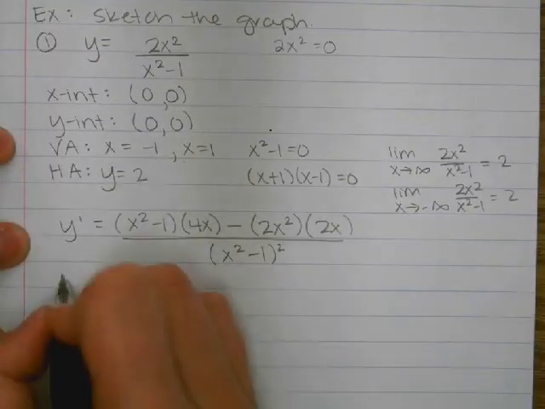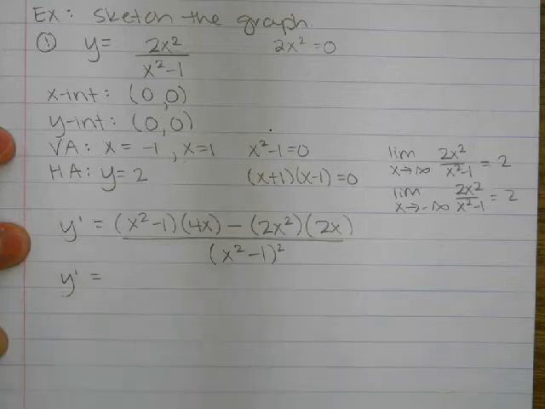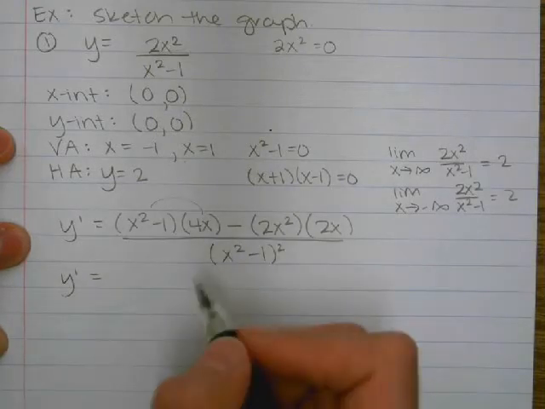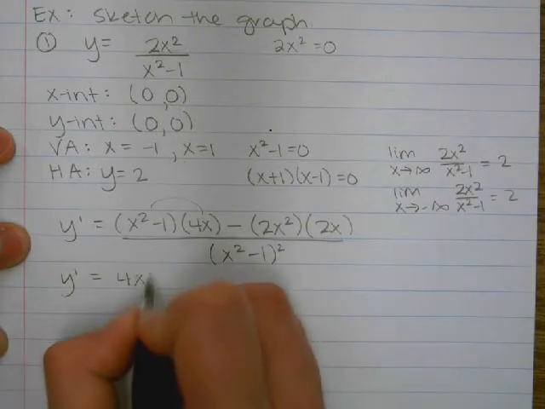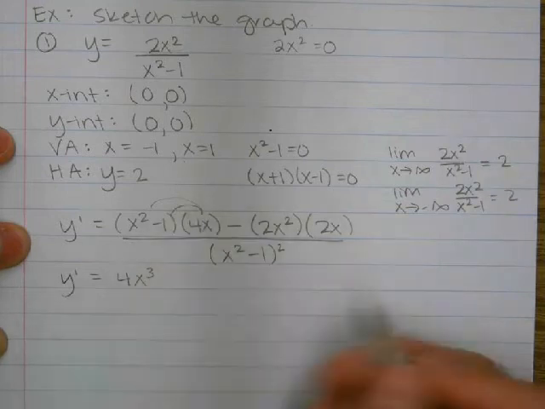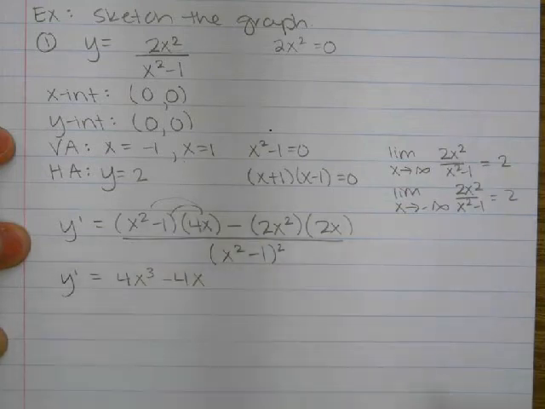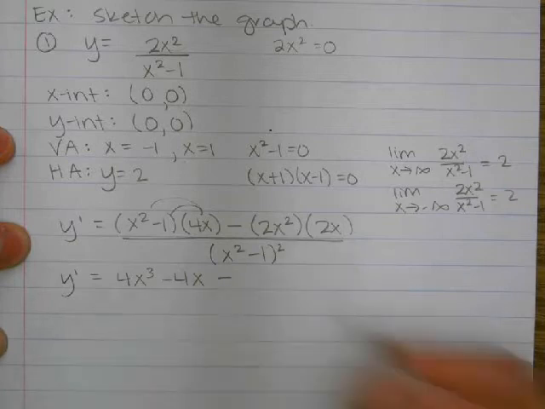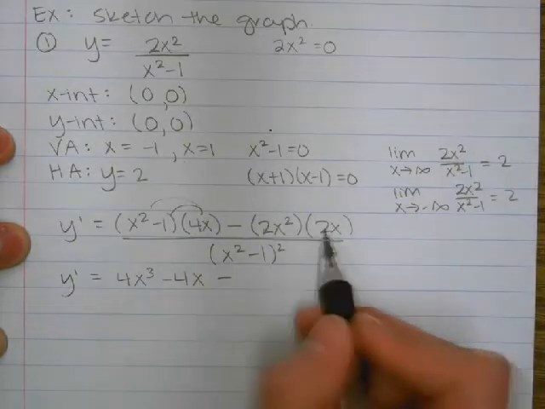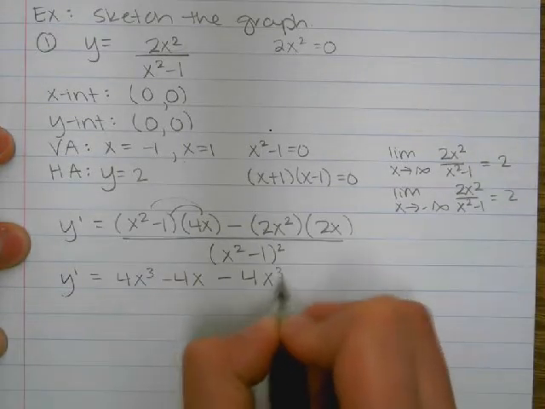And then I need to go ahead and clean this up a bit. So 4x multiplied by x squared is 4x to the third. 4x multiplied by negative 1 is negative 4x. And then I have negative, and 2 times 2 is 4, x to the third.